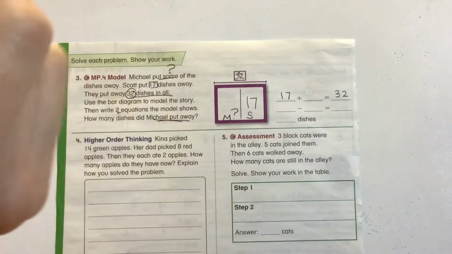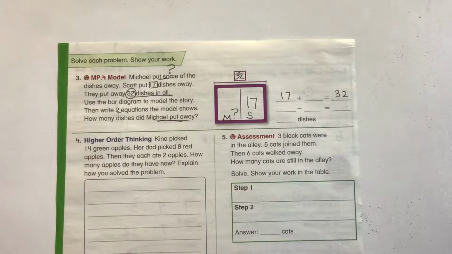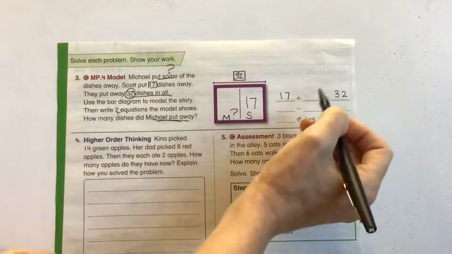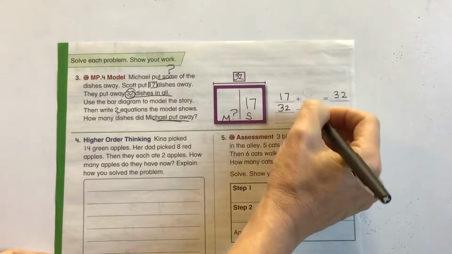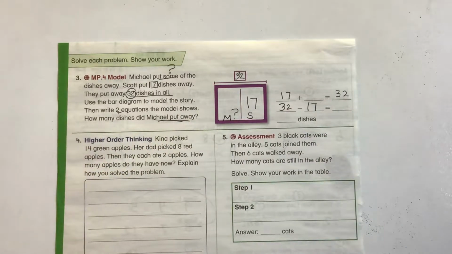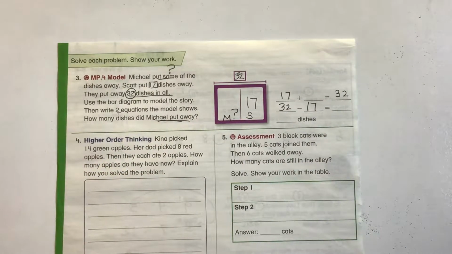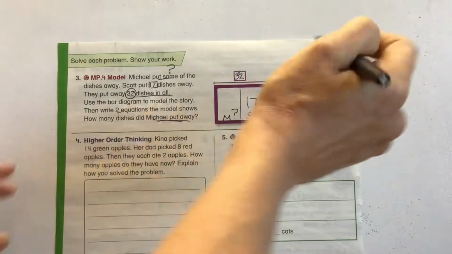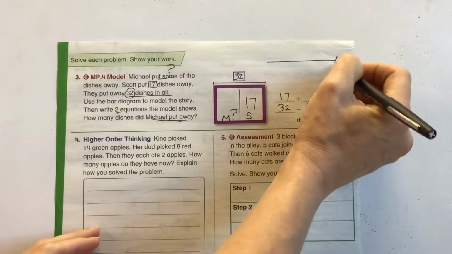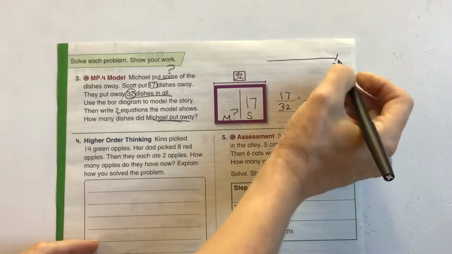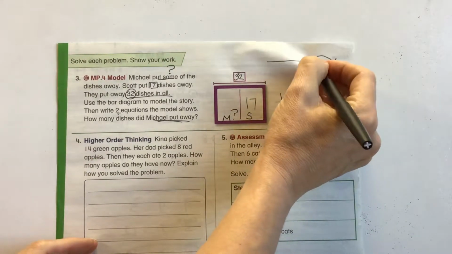So the students can count up on a number line if they want to find the other one, but I'm going to leave this one blank for just right now and put 32 minus 17 equals something and figure out what the best way is to answer this. There's a couple of different strategies that the students have learned. If you want to do a number line, we can start with the number line. Our total here is 32 minus 17.